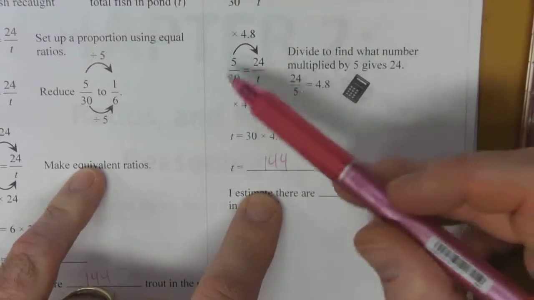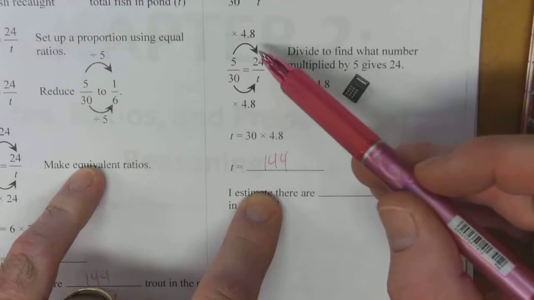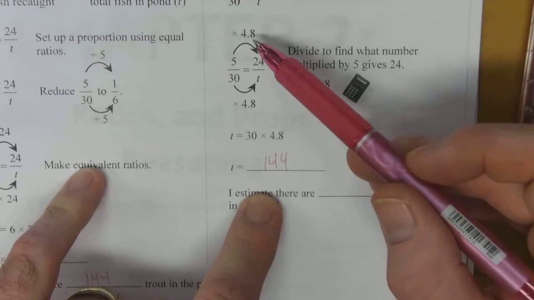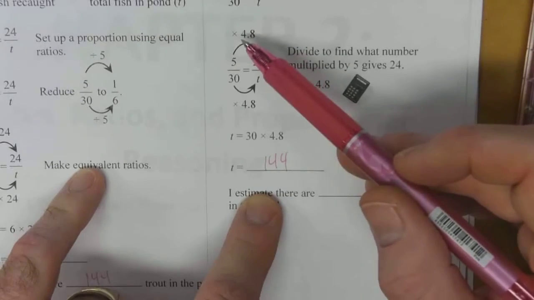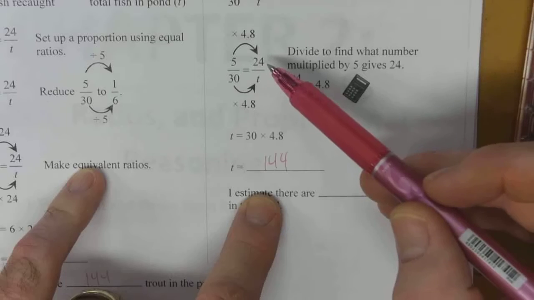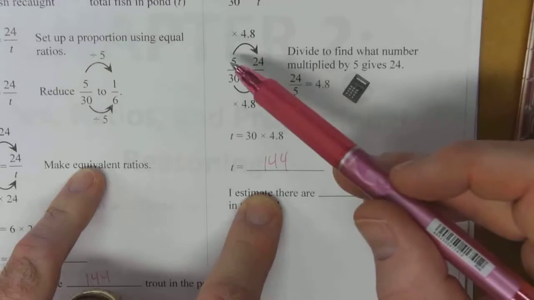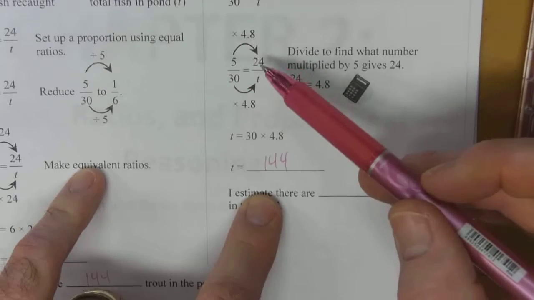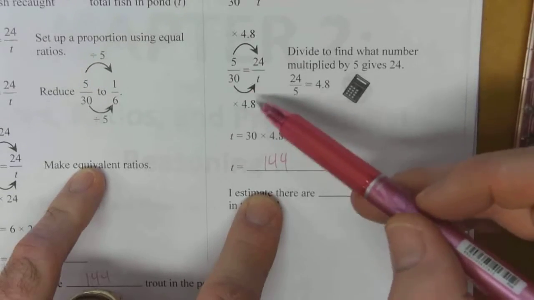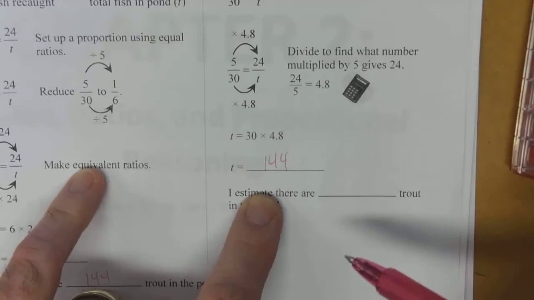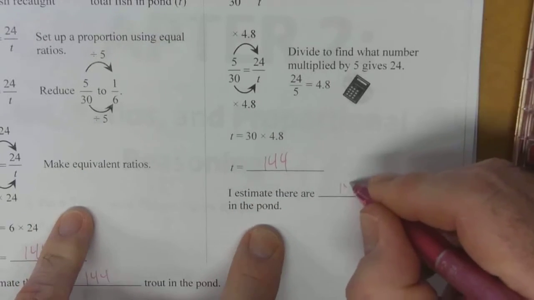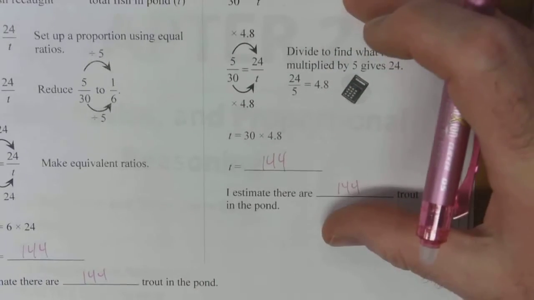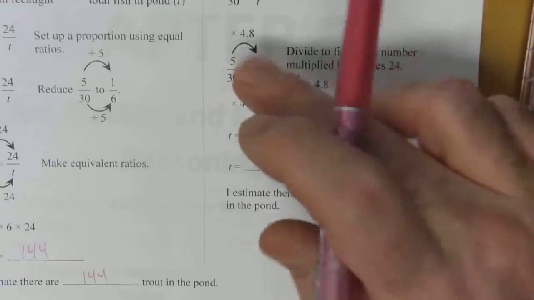So this is a very useful technique to understand, that you can reverse the process in order to figure out what you're multiplying by. They may not always be whole numbers or integers. It may be a decimal value. So being able to recognize that, okay, 24 divided by 5 gives me 4.8. So the opposite of that is 5 times 4.8 equals 24. So then 30 times that 4.8 gives you that 144. So again, same estimate, 144 trout in the pond. So that's a bit faster to go through the process if you understand how to reverse it to get your multiplier.